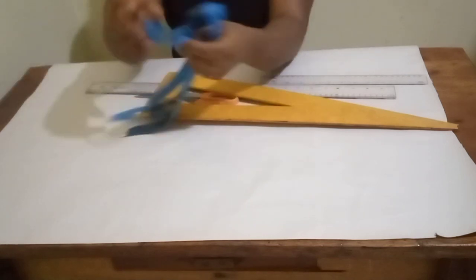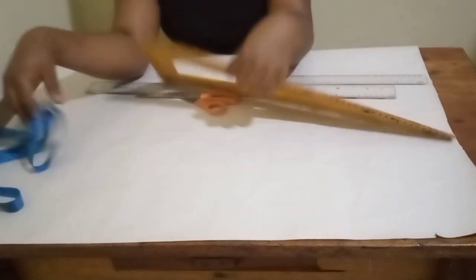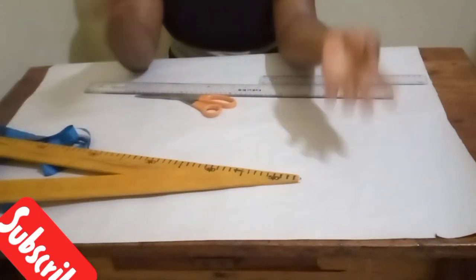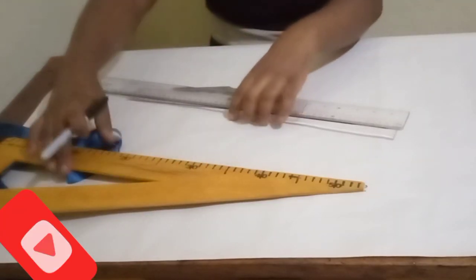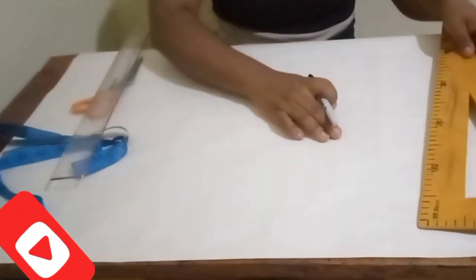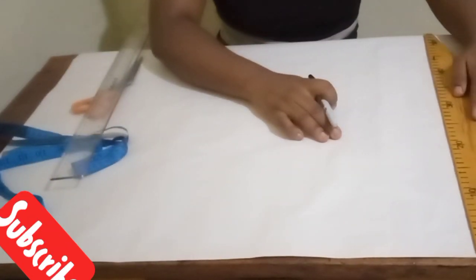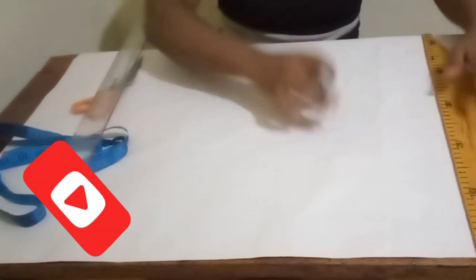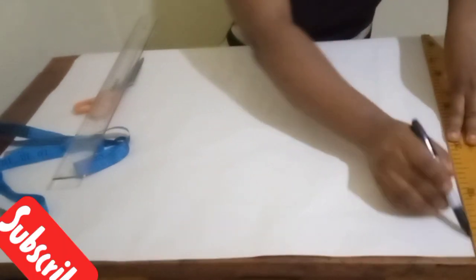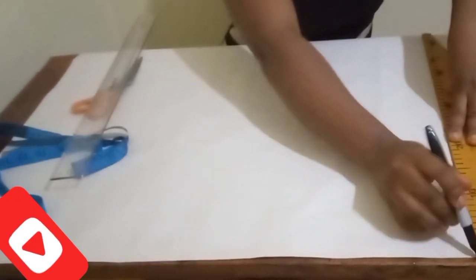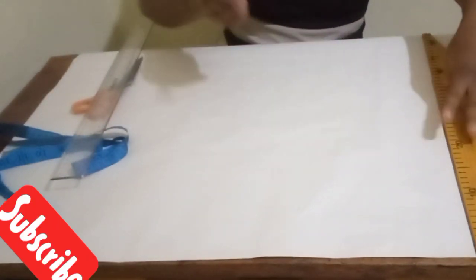I'll be using the following tools for this project: a measuring tape, a triangle, a 60 centimeters ruler, a 30 centimeters ruler, scissors, not forgetting the pattern paper and markers. I'll just make sure I have a straight line to work with by using this triangle to give me that straight horizontal line, which will also serve as my shoulder line.